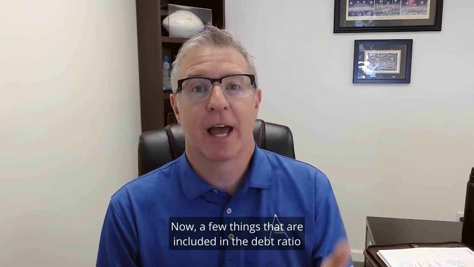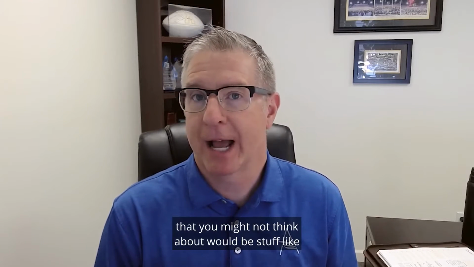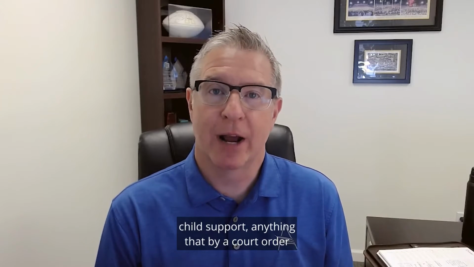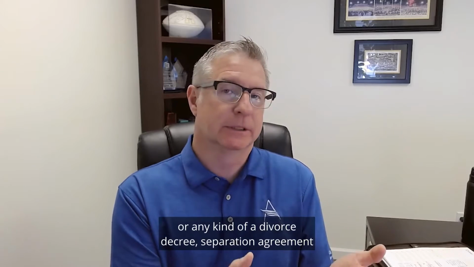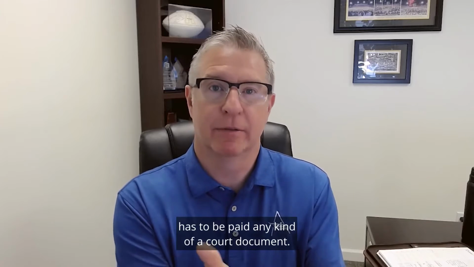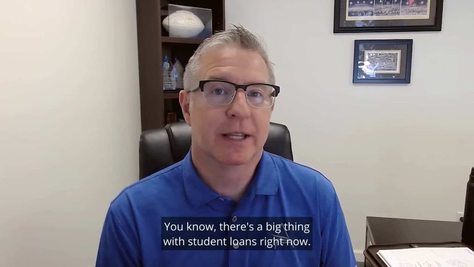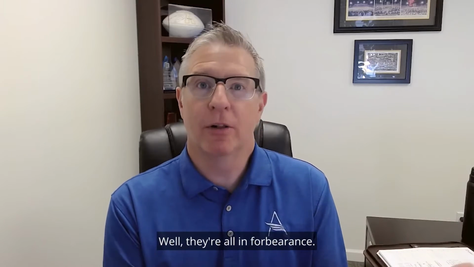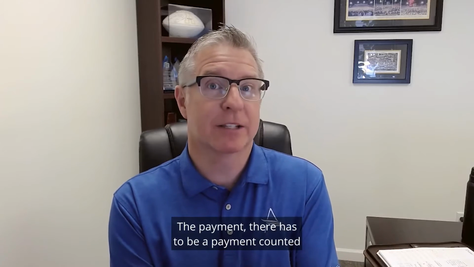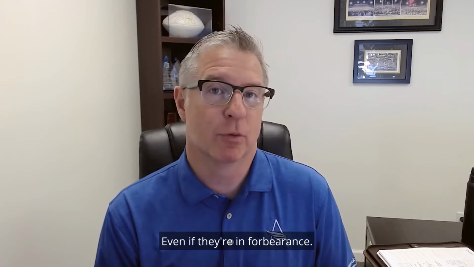Now, a few things that are included in the debt ratio that you might not think about would be stuff like alimony, any child support, anything that by a court order or any kind of divorce decree or separation agreement has to be paid. Any kind of court document, that's got to be included in the debt ratio. Student loans, this big thing with student loans right now, they're all in forbearance, so most people are not making their payments on the student loan. There has to be a payment counted in the debt ratio for those student loans, even if they're in forbearance.